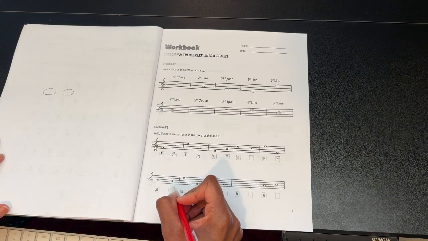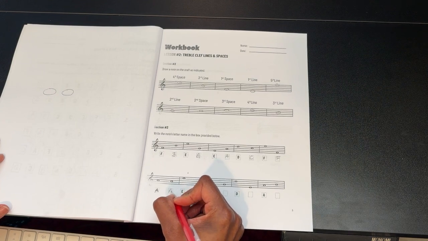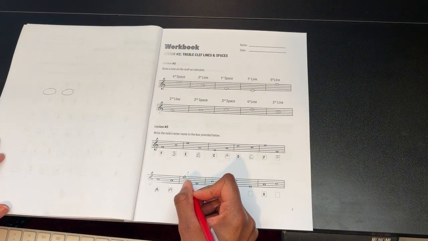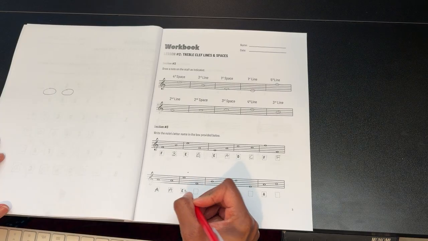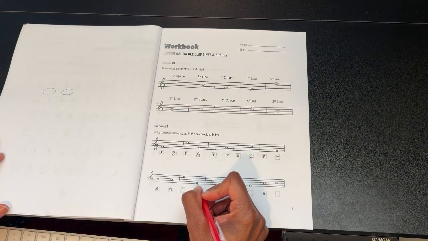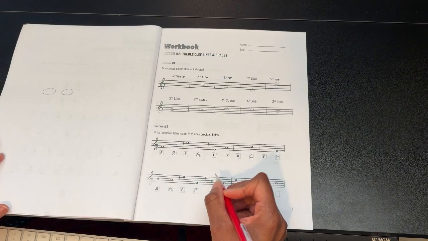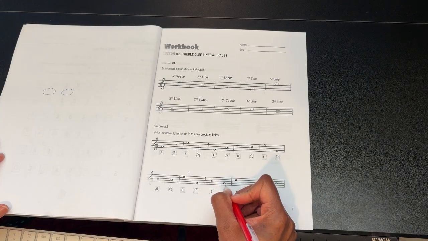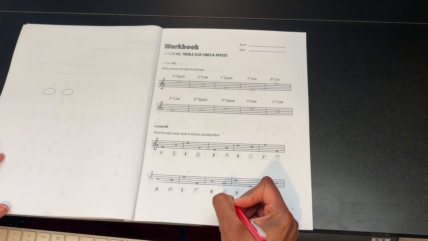Then we have to come over here and put our answer. It's on the second space. That's A. Next, we have a space note on space 4, which is E. And now they're asking us to tell us what note this is. It's on the first space, and that's F. Then we have the third line, which is B. And the next question is on the second line, which is G.